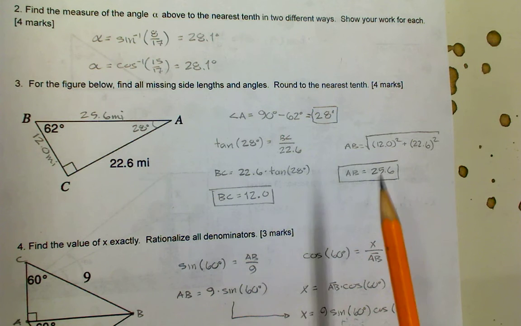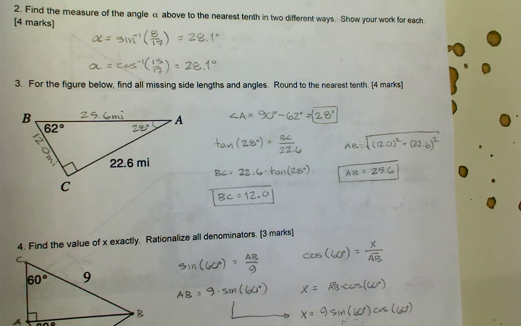Now, I didn't put 28.0, I put 28 degrees, and I thought about that a little bit, but this is exactly 28 degrees. So if I write 28 like that, in this case, I meant it to mean exactly 28 degrees, which is to say 28.0000 with an infinite number of zeros after that decimal point.